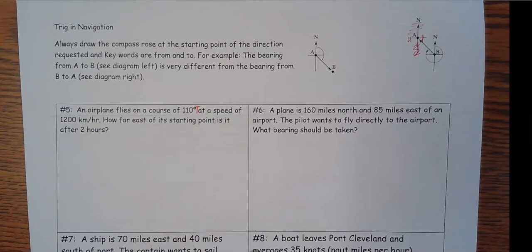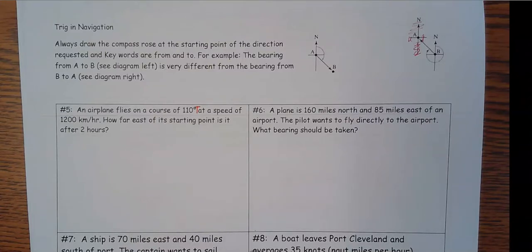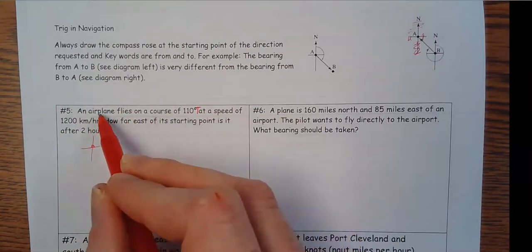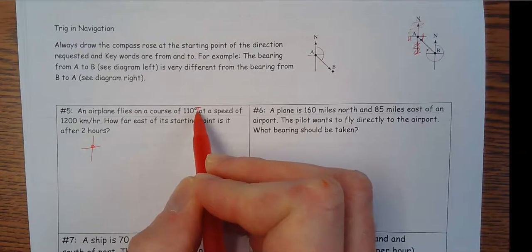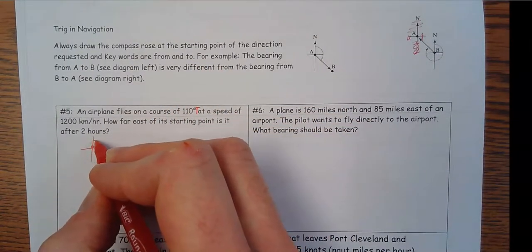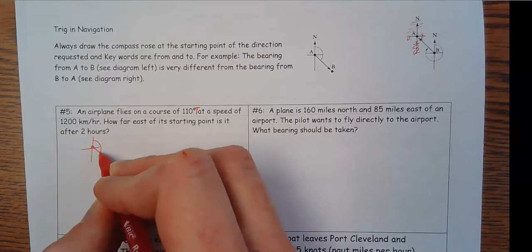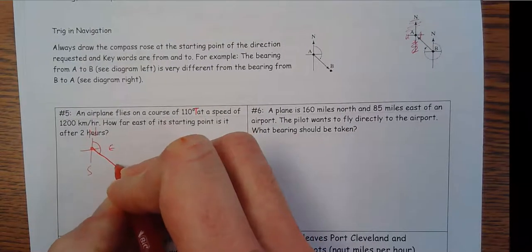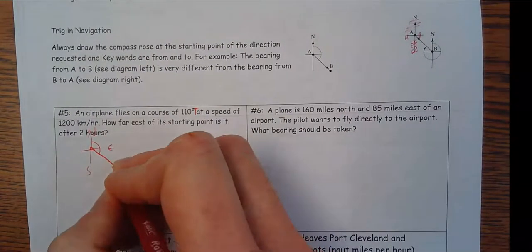An airplane flies on a course of 110 degrees true bearing at a speed of 1,200 kilometers per hour. How far east of its starting point is it 2 hours later? So here's an airplane starting right here, and it's going at a bearing of 110 degrees. 110 would be about 20 degrees more than 90, so it's going to be going this way. This is north, this is east, this is south. So it's actually going southeast. And they want to know how far east did it go.